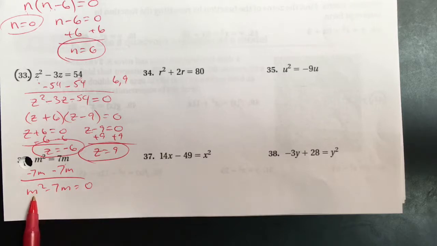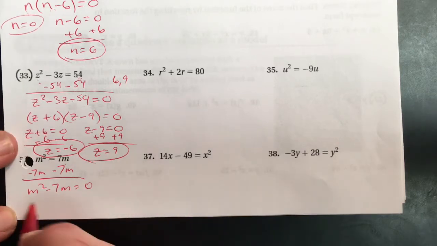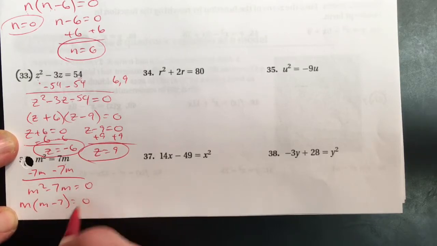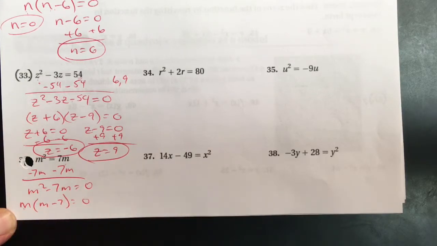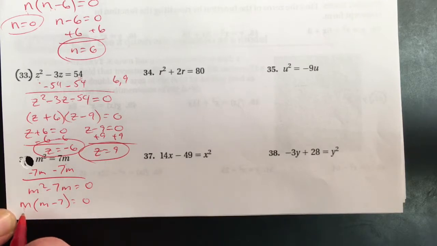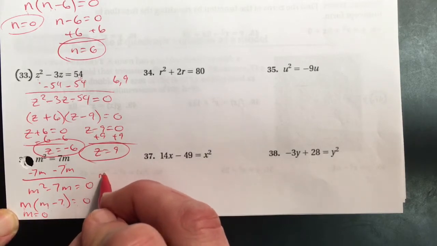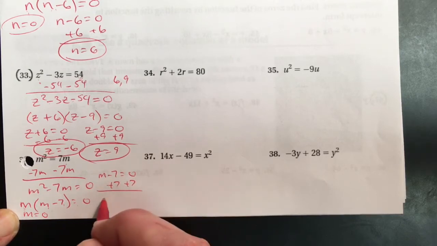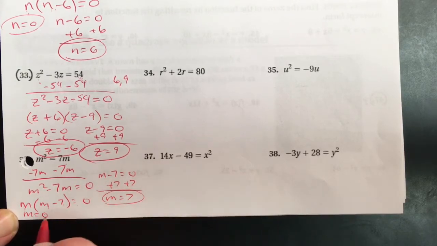Again, I have a square of m, but this is not a square, so I can't do a difference of squares. But as we did a couple problems ago, I can just factor the m out. The distributive property. So here's m. M minus 7 equals 0. Just divide both of these by m. Now both of these can be set equal to 0. So m equals 0, and m minus 7 equals 0. These are pretty easy to solve, I think, for you. M equals 7. There are your two answers.